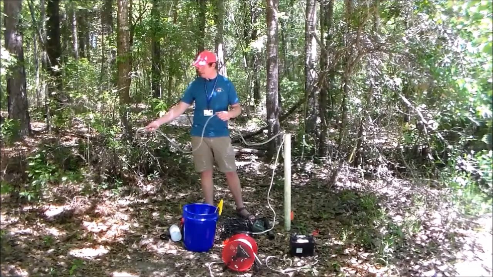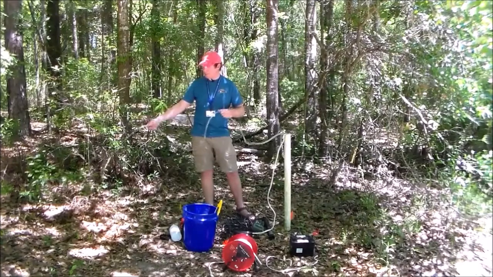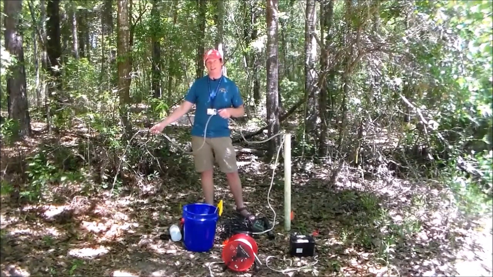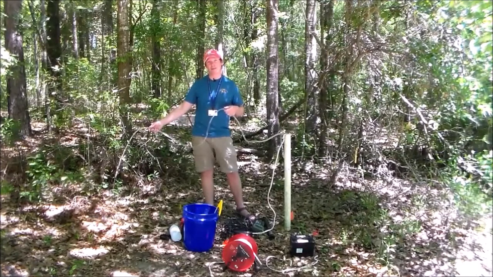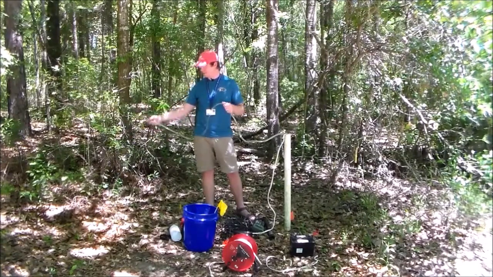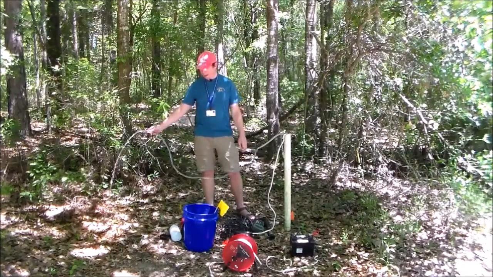So groundwater tends to take on the average above ground temperature, if you get deep enough, that is. So we're still picking up probably recharge that arrived maybe January, February, something like that, when it was a lot cooler. And as a result, the groundwater is nice and cool. So it's kind of refreshing. All right, so I'm gonna let this run for a little bit and then I'll be back to collect the sample.